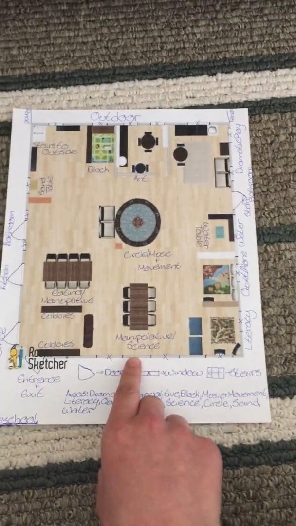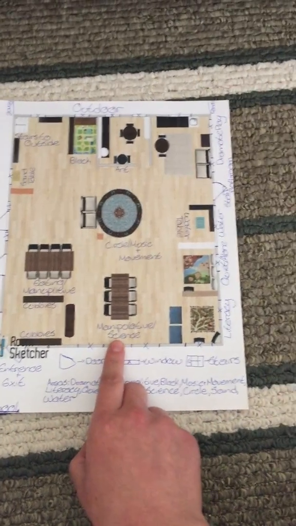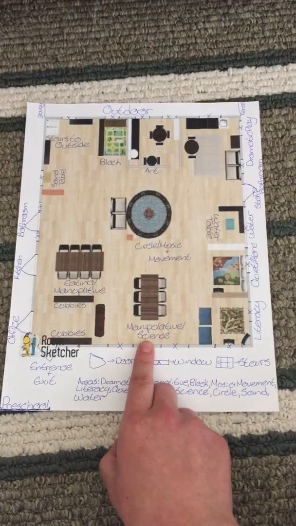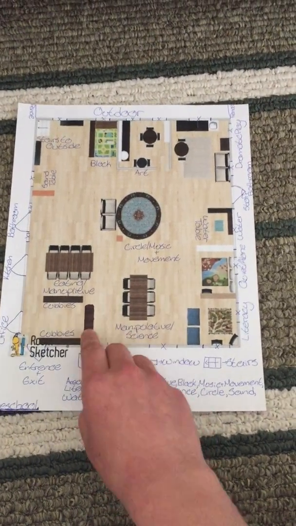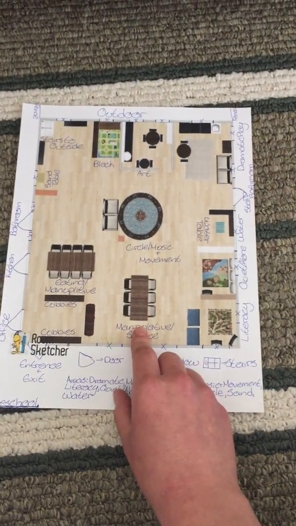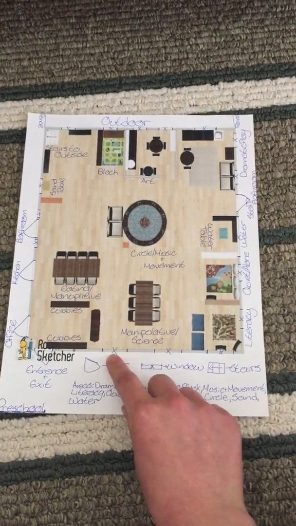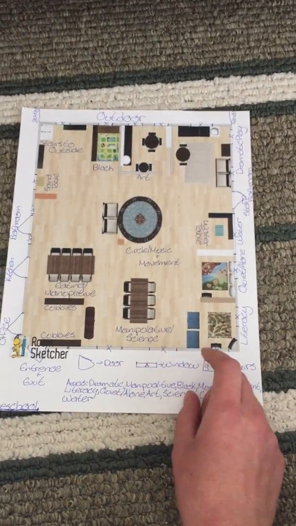And then we have our manipulative and science table. I figured they could kind of double into each other. I have storage here for everything that could be used over in this area. There's also lots of natural lighting in this area as well.